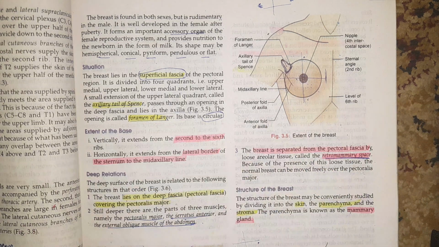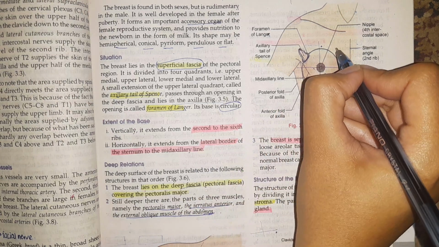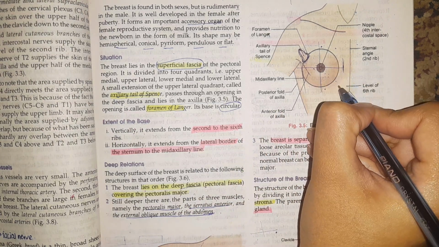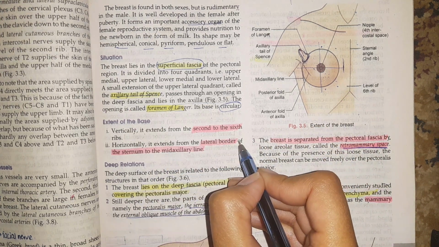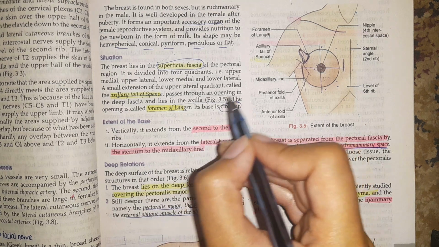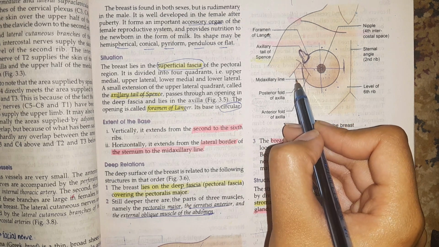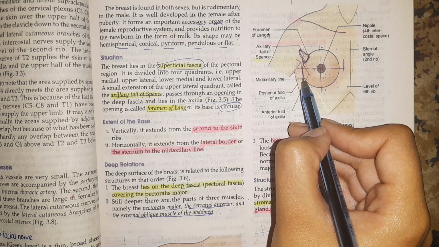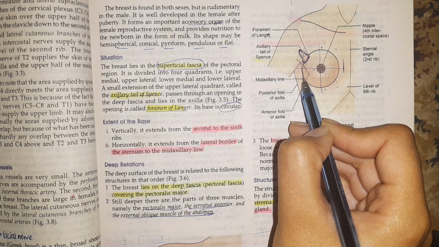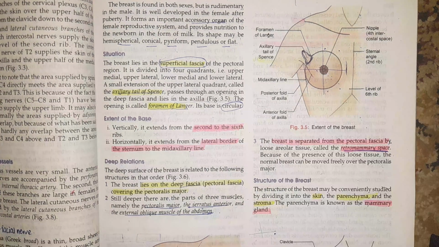Now this breast lies from the second to the sixth rib. So it is from the second rib towards the sixth rib. Horizontally, it extends from the lateral border of the sternum to the mid axillary line. I told you about the surface landmarks, in which we studied the anterior axillary fold, the posterior axillary fold, then the mid axillary line. Now, laterally, the breast lies up to the mid axillary line, and medially it lies up to the lateral border of the sternum.